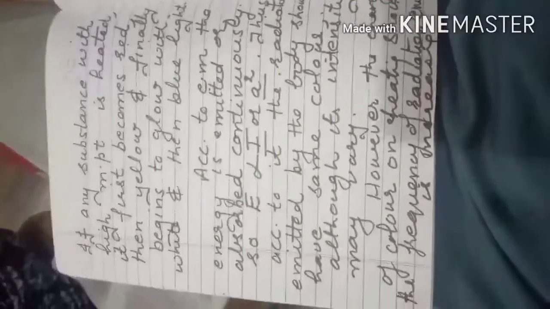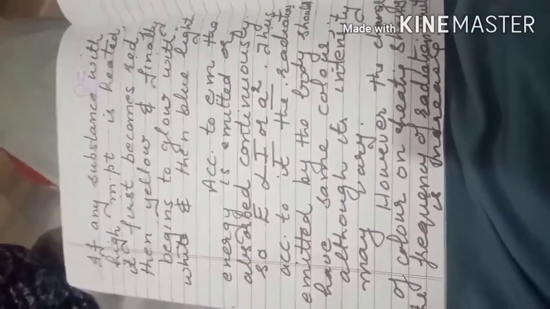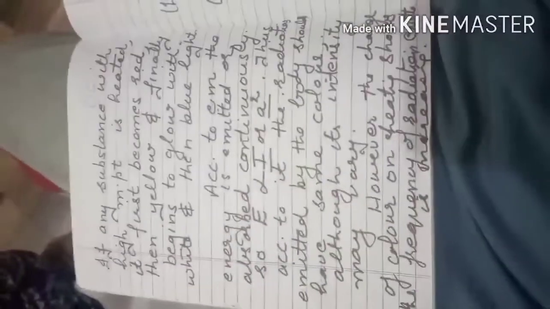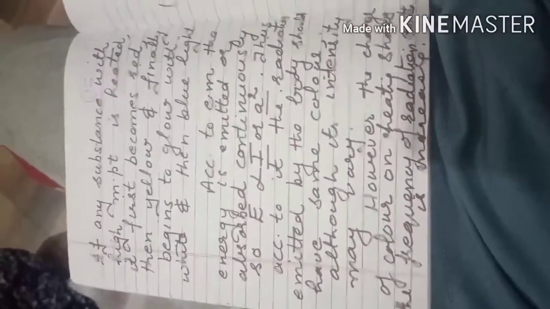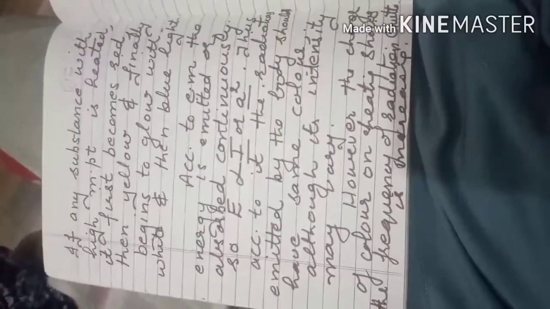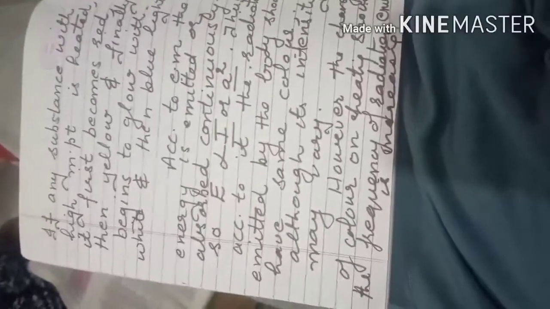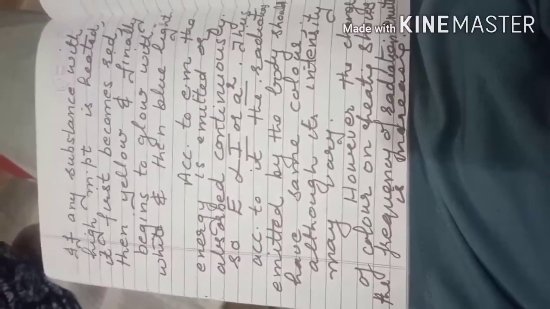So, according to it, the radiations emitted by the body being heated should have the same color, although its intensity may vary as the heating is continued. But the change of color shows that on heating, the frequency of the radiations emitted is increasing. This theory is unable to explain black body radiation.